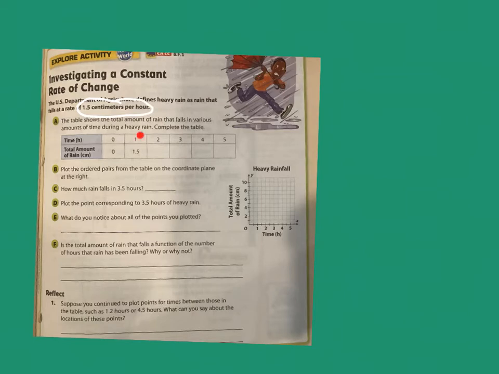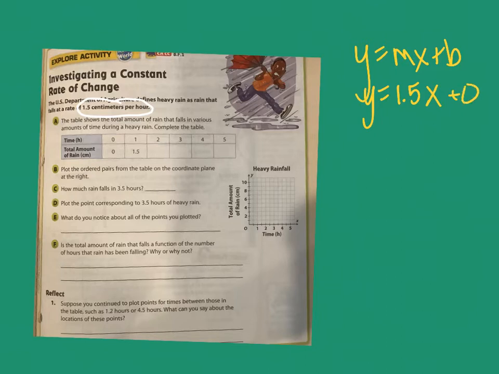The U.S. Department of Agriculture defines heavy rain as rain that falls at a rate of 1.5 centimeters per hour, or 1.5 centimeters per every 1 hour. So they have this here. You guys are getting super good at putting things in y equals mx plus b format. I have a rate, so my output is going to be 1.5 times every hour, and there's no rain before that, so I can put plus 0 or leave it off.